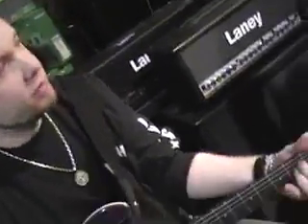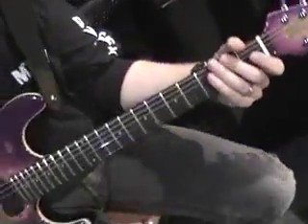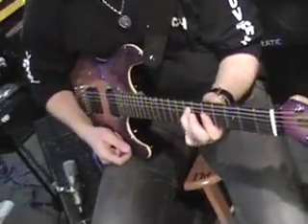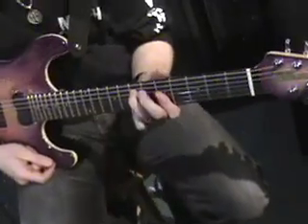So Steve and I are going to demonstrate here a chord progression in the key of A minor. It's going to go A minor, F, C, and G. Steve's going to be primarily playing down in the open position down here. I'm going to be up at the 5th fret and the 7th fret, kind of up here.